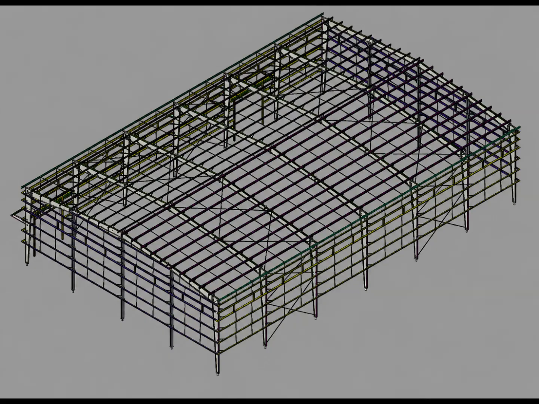Along the side wall, we can see multiple horizontal members arranged between the vertical columns. These are the wall framing members, including the girt arrangement. The girts form an important part of the secondary framing system and provide support for the wall cladding. When viewed from this angle, the repeated horizontal arrangement becomes very clear.